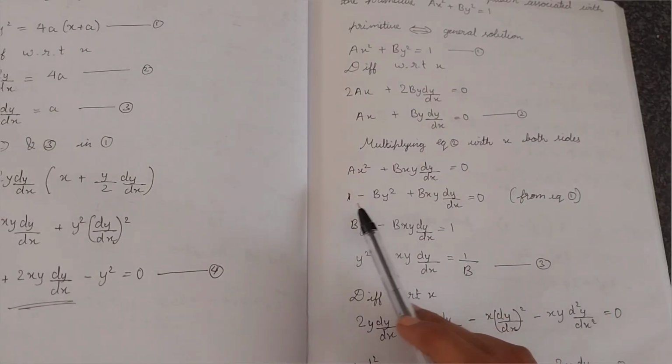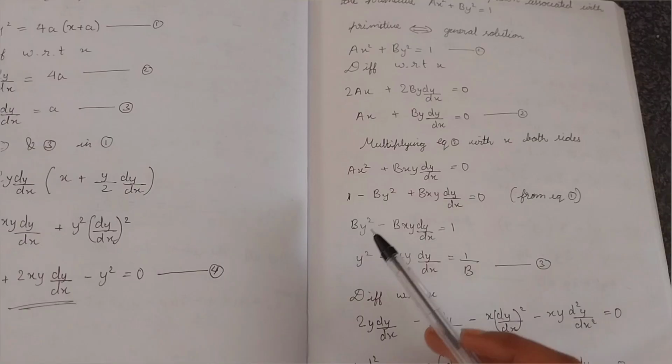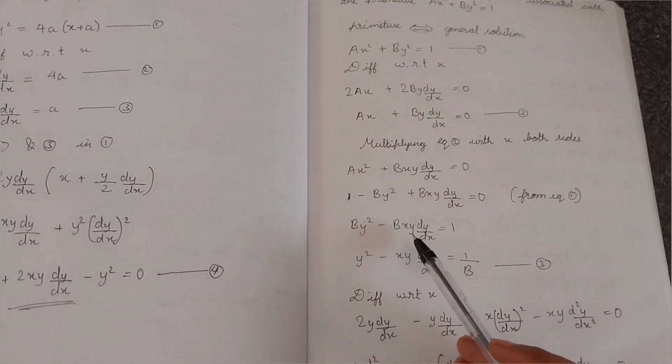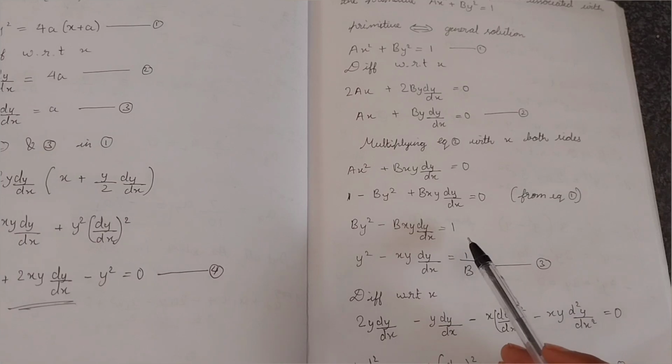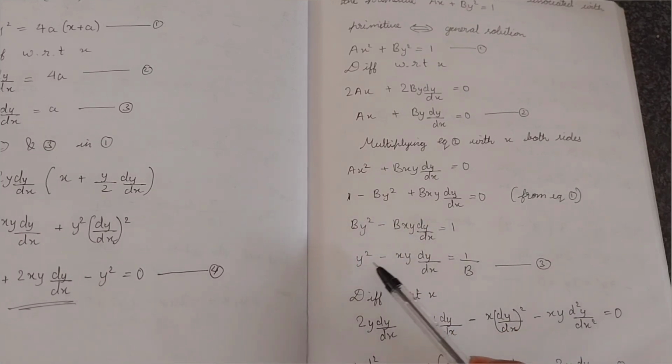So I wrote it like that, plus bxy dy by dx is equal to 0. Now bring this 1 to the RHS, we will get by square minus bxy dy by dx is equal to 1. Now bring this b to the RHS, we will get y square minus xy dy by dx is equal to 1 by b. This is the third equation.